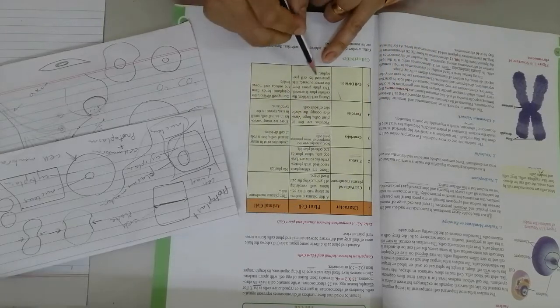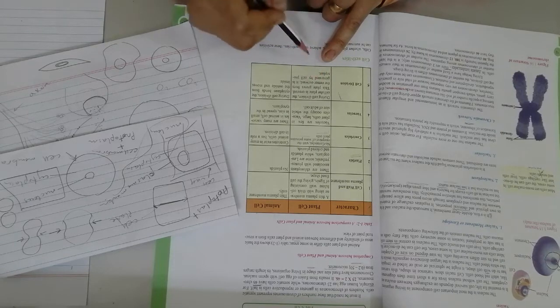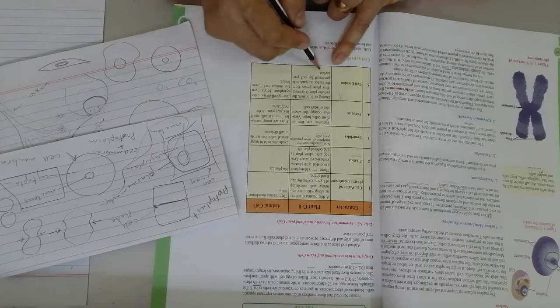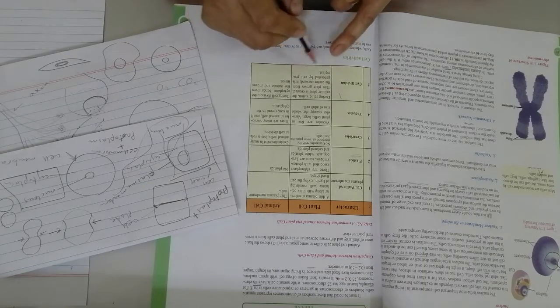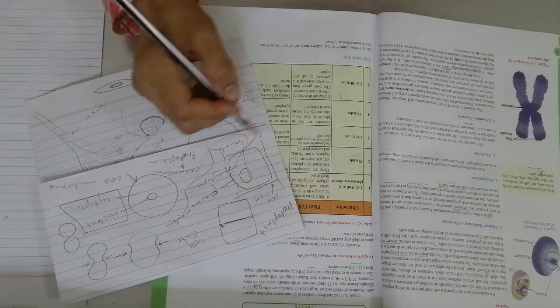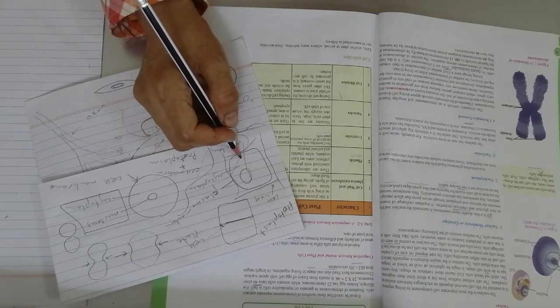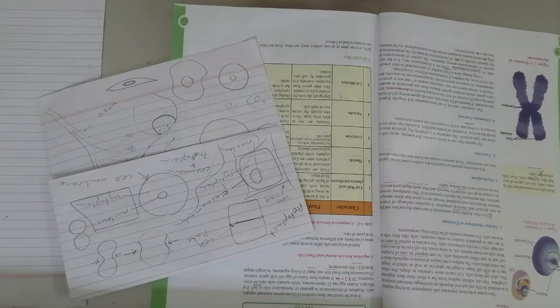So it says here that this plate is formed by the cell protoplast. And we know what is found inside this protoplast that is responsible here: the Golgi apparatus.